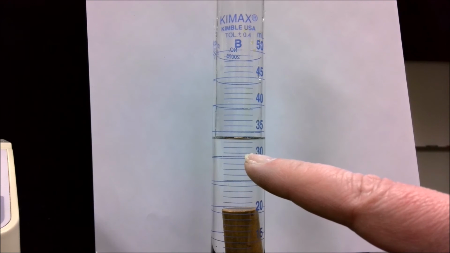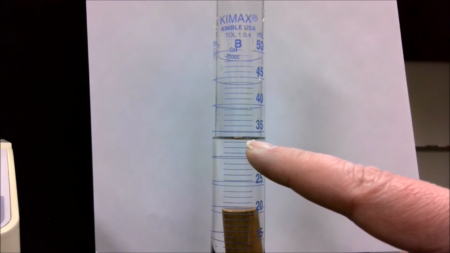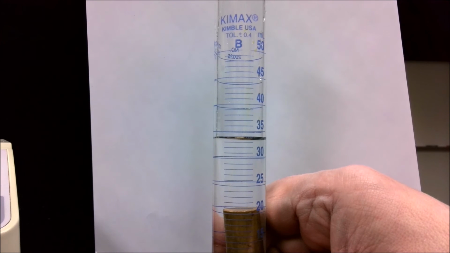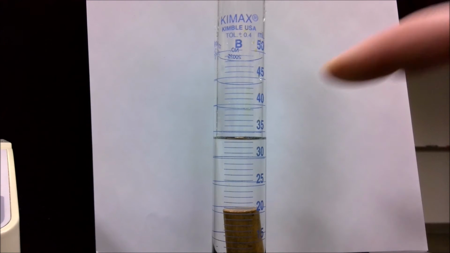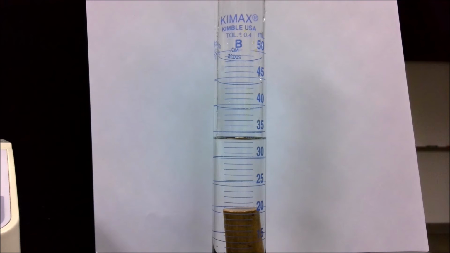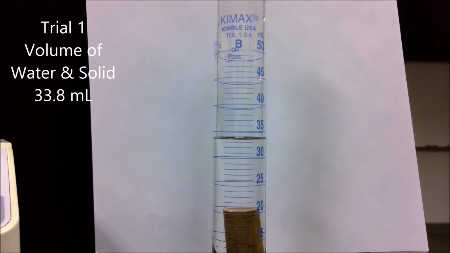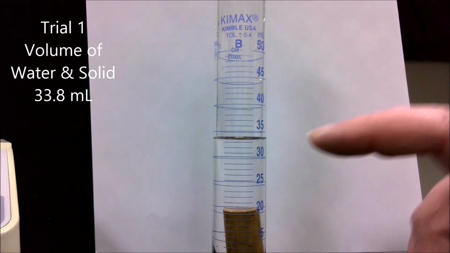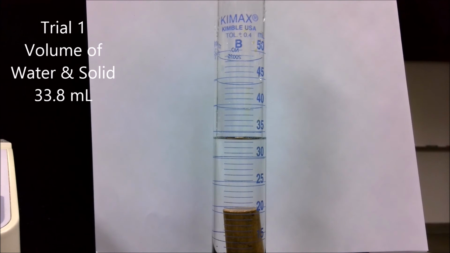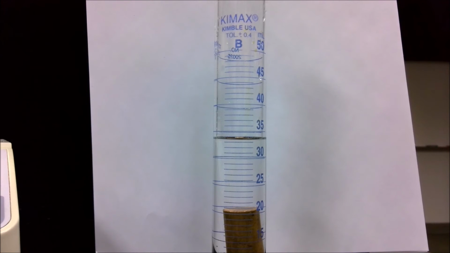Here's 31, 32, 33. So we're slightly below 34 milliliters. To me, it looks like it's approximately 33.8 milliliters. So that's the measurement I'm going to use for this particular exercise. A little subtraction of this volume minus the volume of just the water gives me the volume of the metal. And I can then use that along with the mass to calculate the density.